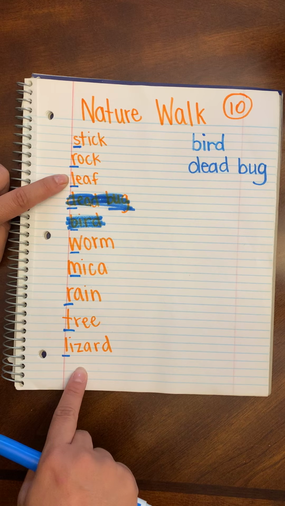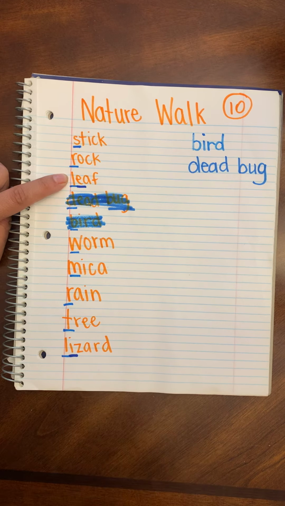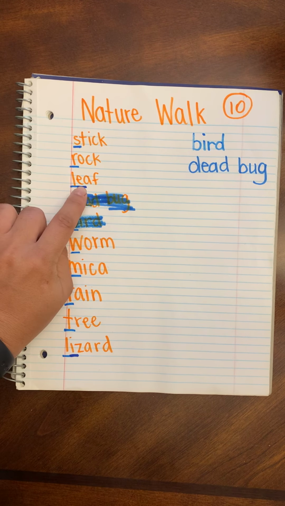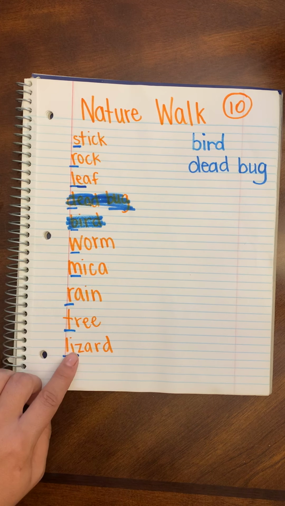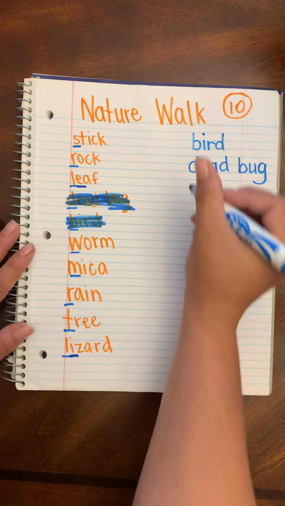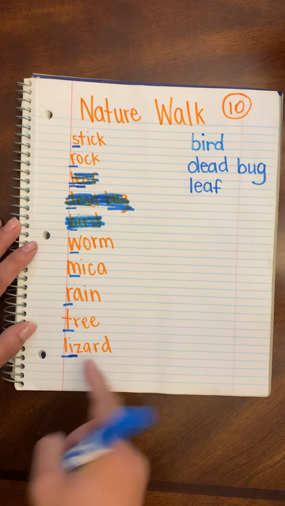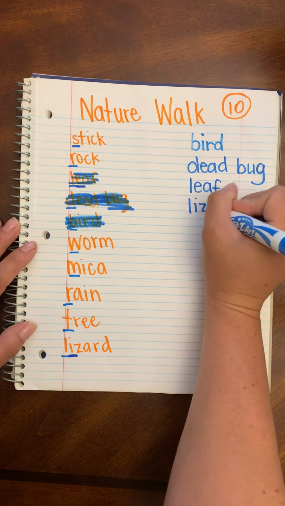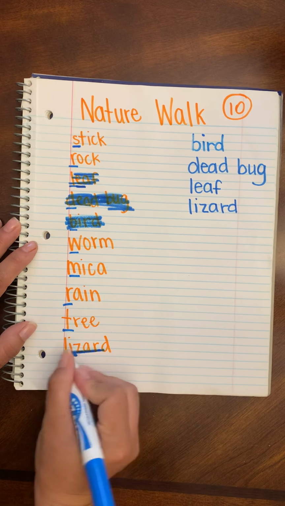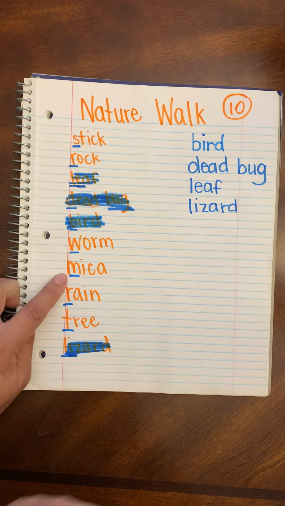So what you do next is you look at the second letter. We have an E and we have an I. Knowing the alphabet, A, B, C, D, E comes before I. So when you get to 2 words that begin with the same letter, L, you look at the second letter. So leaf is going to come first. And then lizard. M, oh, there's one. Do we have another one? Nope. So mica.